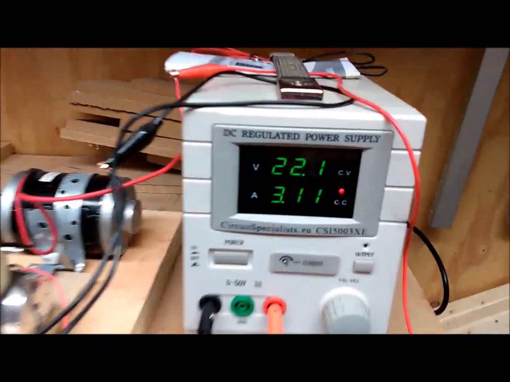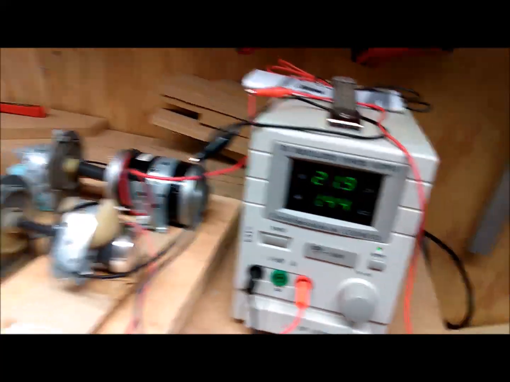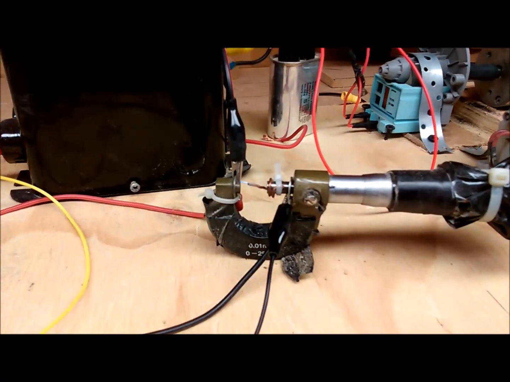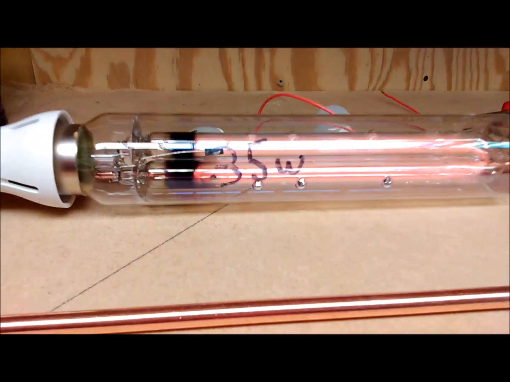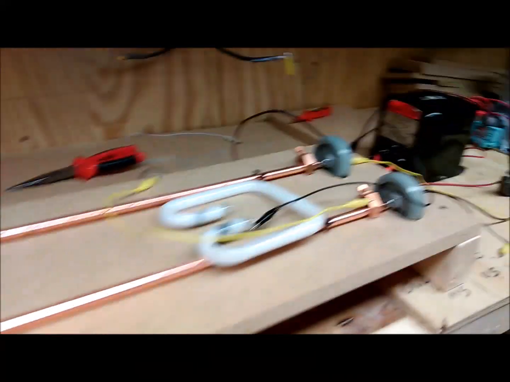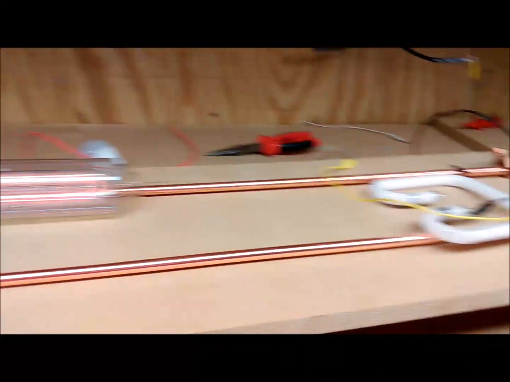You can see the power consumption settings. Okay, so we've got it on. There's the spark gap. I've got a 35 watt sodium lamp here, and we've got the two Stout bars there connected, and they're actually touching the capacitors.